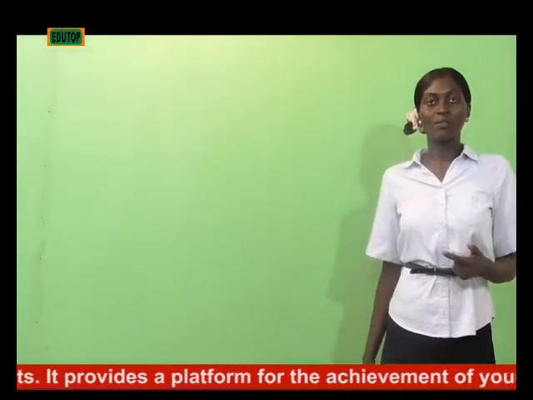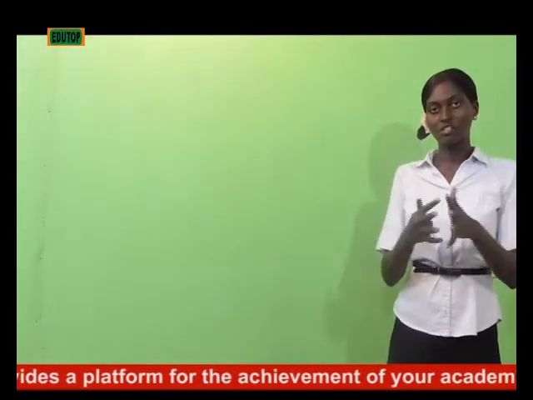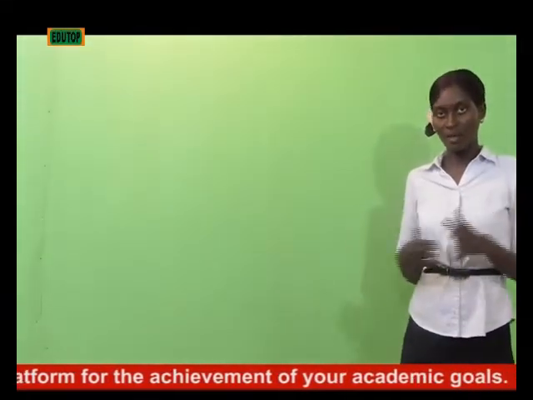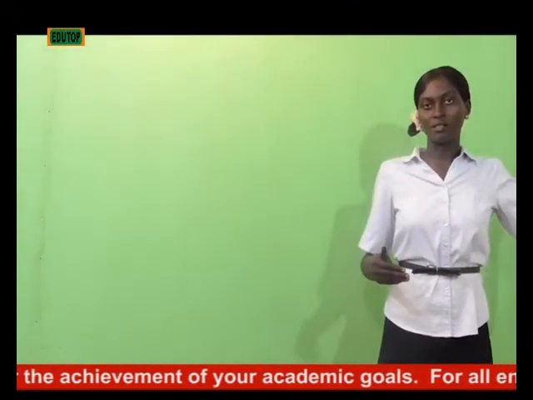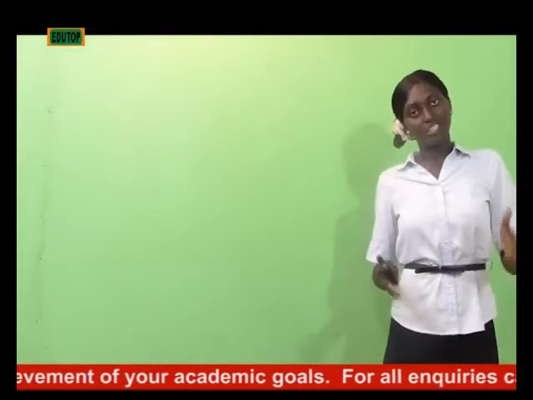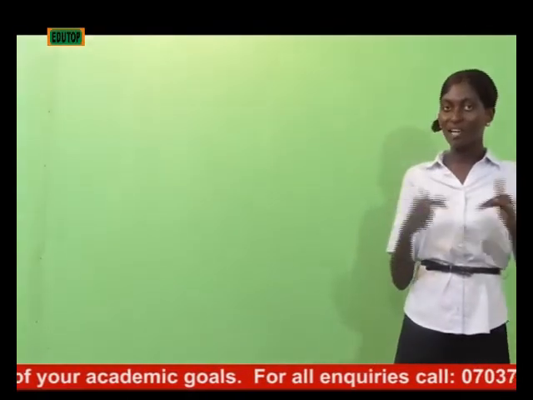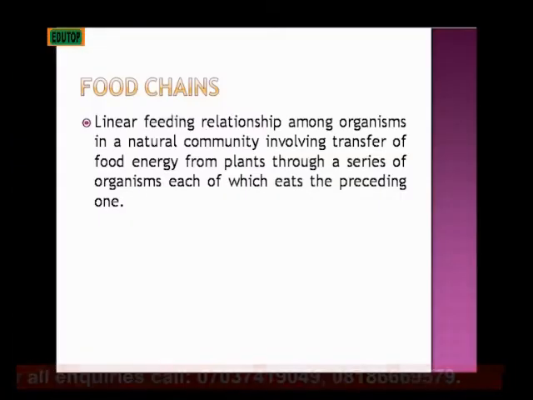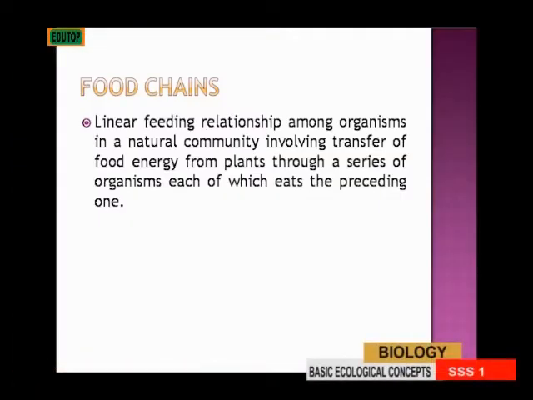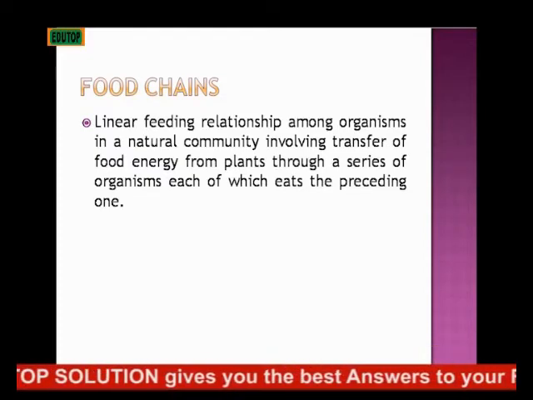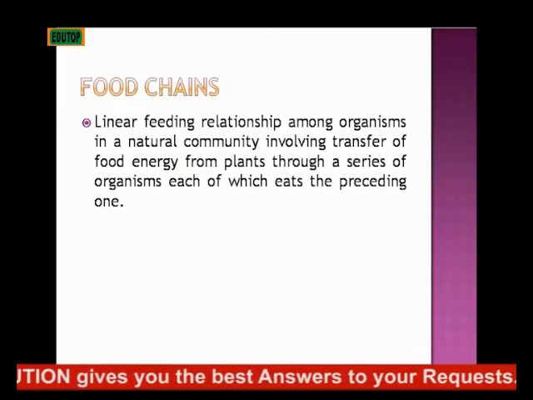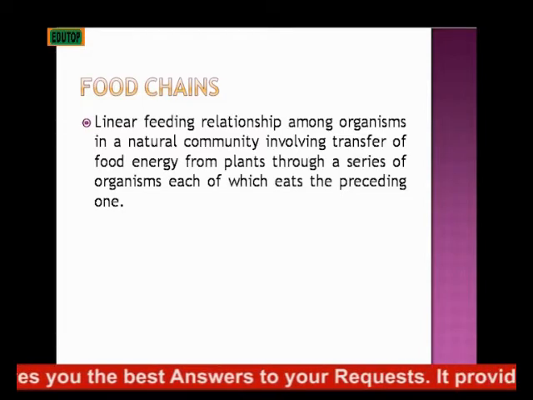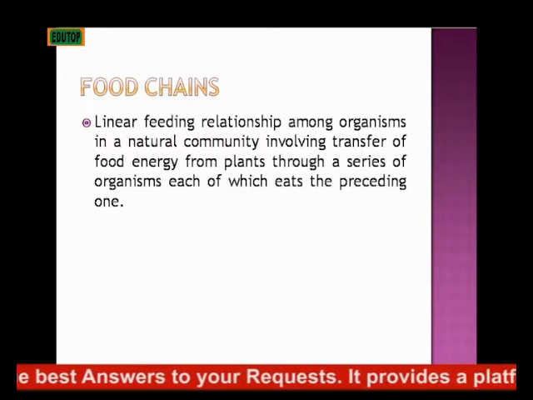So moving on, I'll be talking about the food chain. So I'm trying to join everything together now. So we talk about the autotrophs and the heterotrophs and the trophic level. So I want to bring everything together in a place that you easily understand what I'm saying. Food chain is a linear feeding relationship among organisms in a natural community involving the transfer of food energy from plant through a series of organisms eating each other. That is, the one will eat the preceding one.